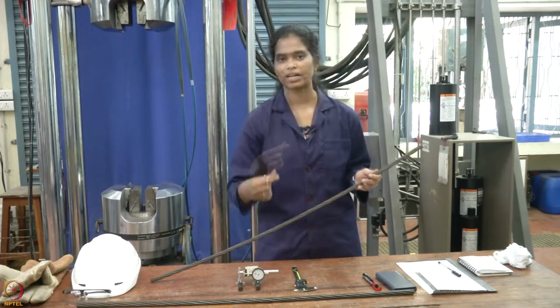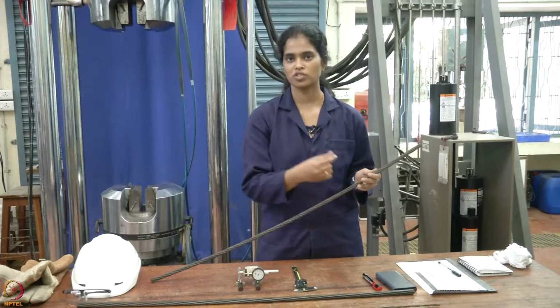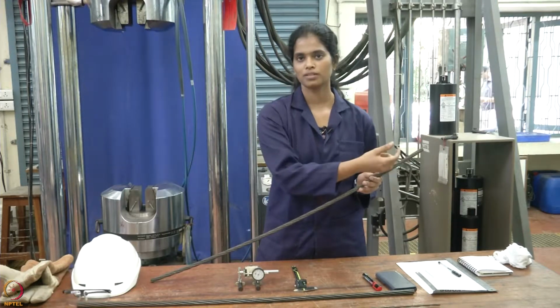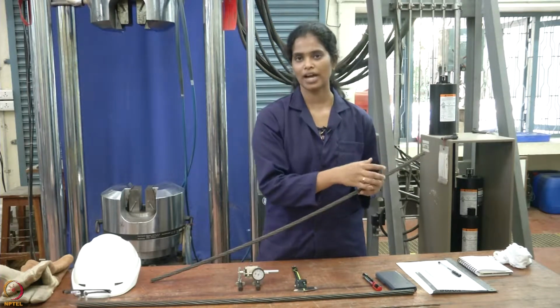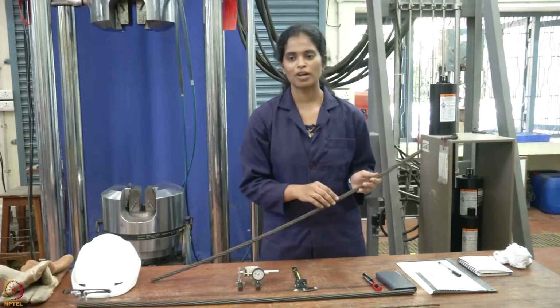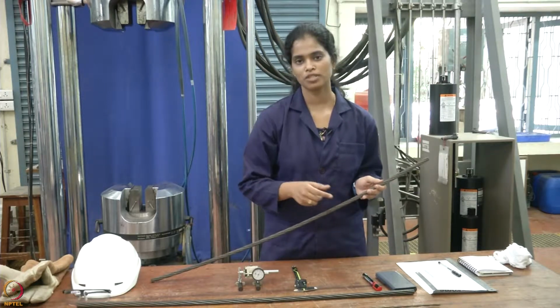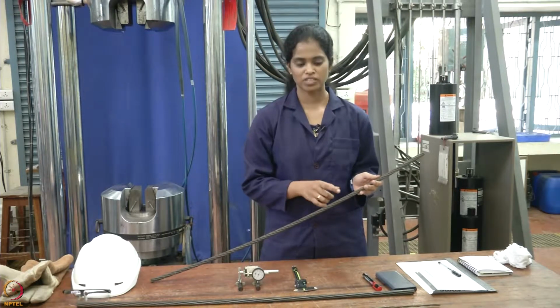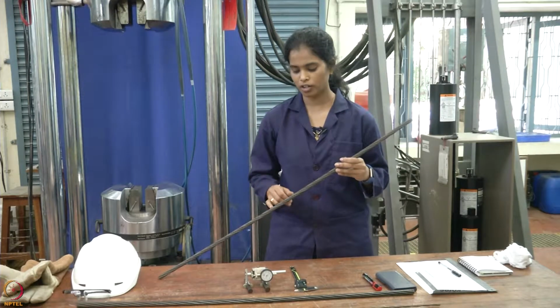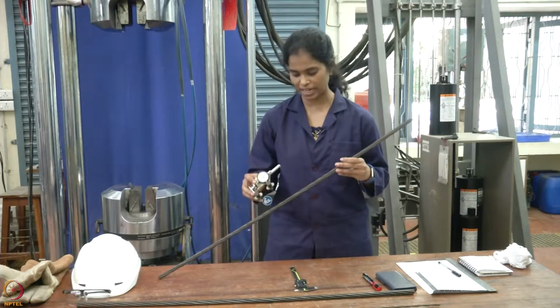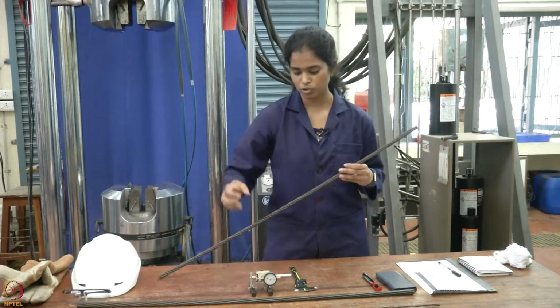To get the correct area of the strand, you need to measure the individual outer wire diameter and then the king wire diameter, and sum them to get the actual area of the strand. You have to measure the nominal diameter of the strand using a vernier caliper, then we can measure the pitch length of the strand. We also need to measure the gauge length for placing this dial gauge on the strand to measure the elongation during the testing.